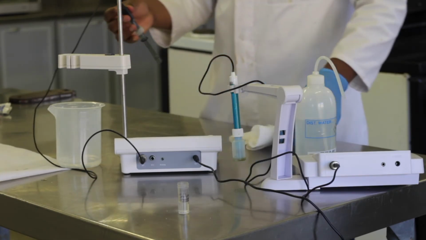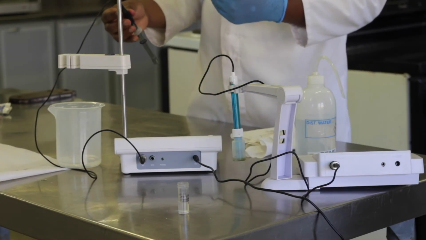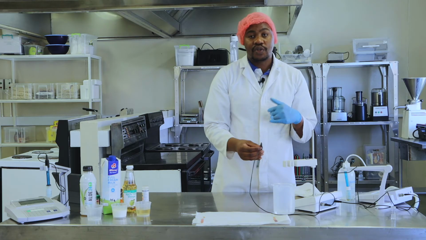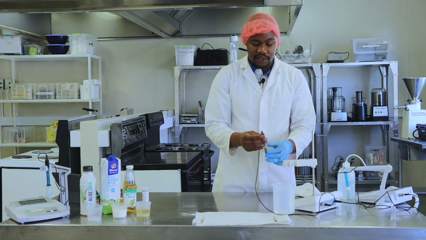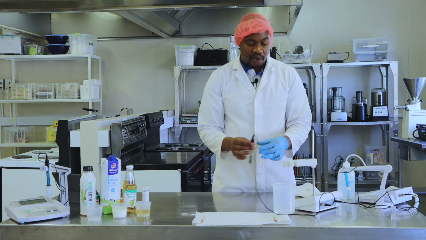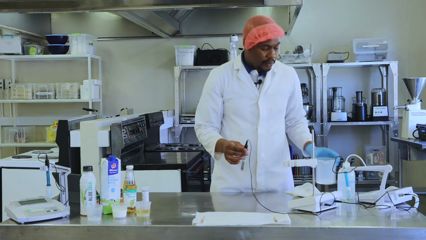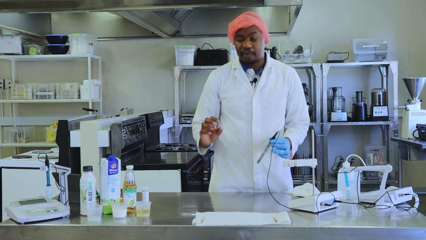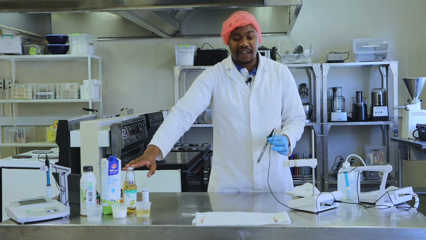So it's very important to wash your pH meter each and every time you're going to measure the pH and in between your samples, because you don't want to contaminate your samples or get an incorrect reading. So here I'm going to start with, for example, the first solution, my apple cider vinegar.